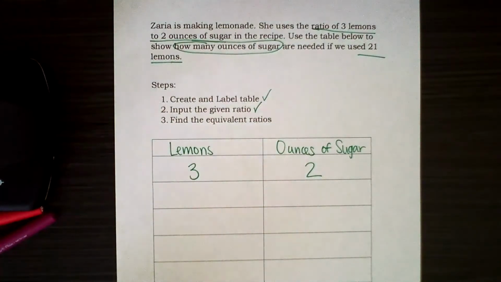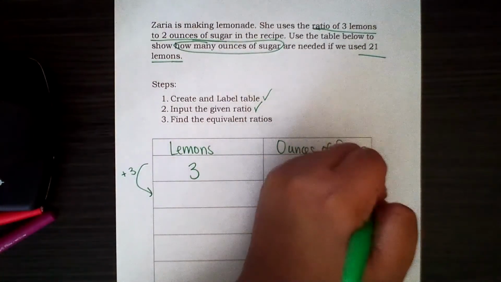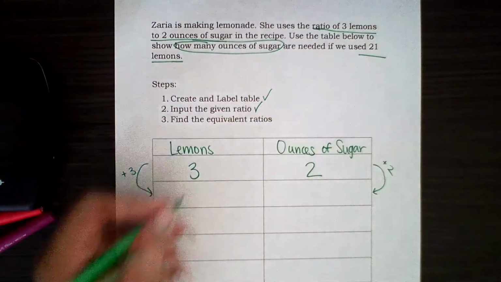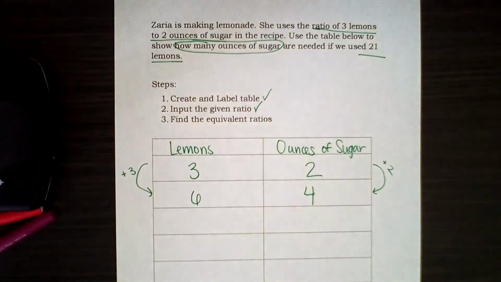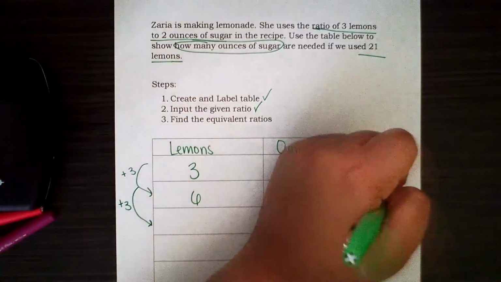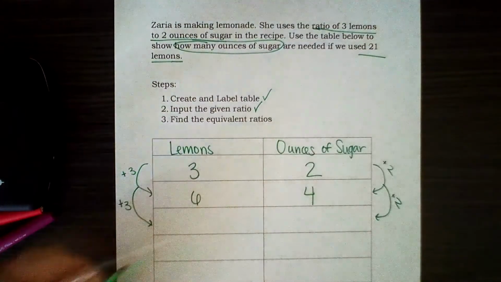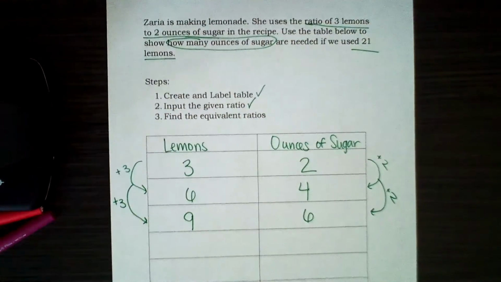Now I want to create my given ratio. Well, we know that anytime we create the ratio, we have to keep it the same. So if I wanted to make another batch of lemonade using Zaria's recipe, I know I would have to add 3 lemons and add 2 ounces of sugar for a total of 6 lemons, 4 ounces of sugar. If I wanted to use the same recipe but make some more lemonade, I know I would have to use another 3 lemons and another 2 ounces of sugar for 9 lemons and 6 ounces of sugar.